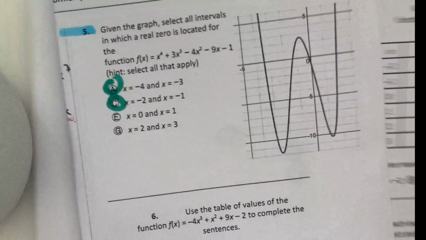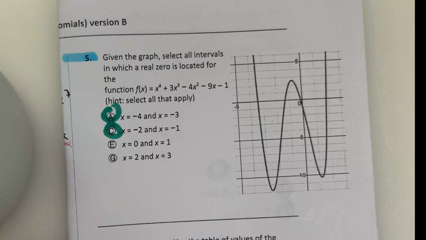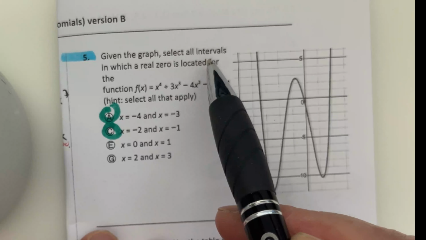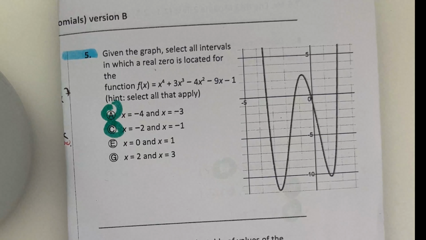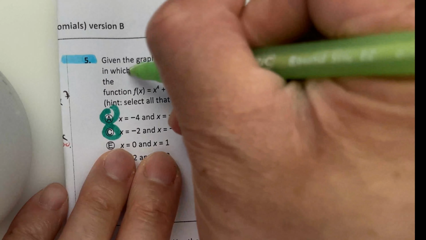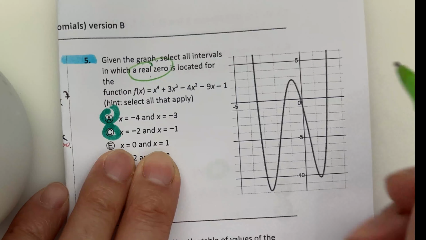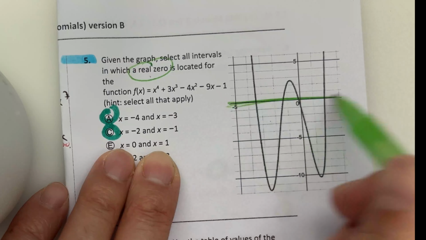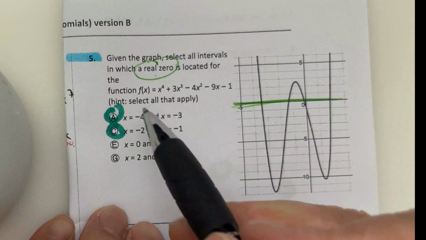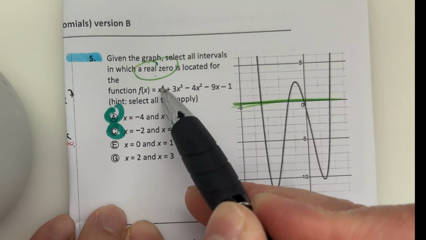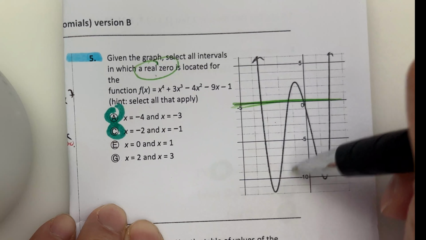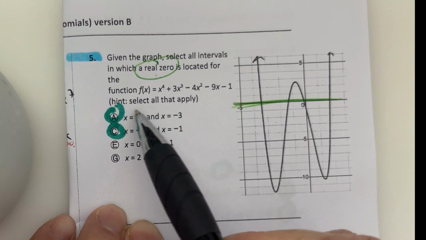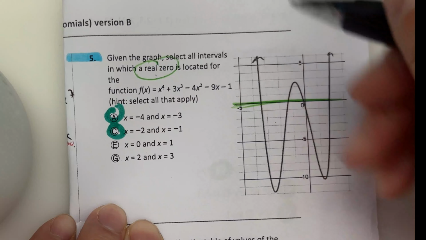Question number 5. Given the graph, select all the intervals in which a real 0. So remember, a real 0 is where it crosses the x-axis. So here's our function. It's an even degree. It's the highest exponent, so there it is. It's a W. and select all that apply.